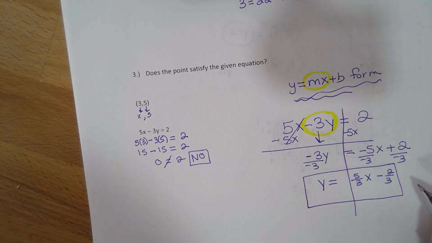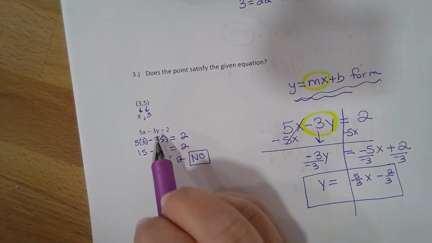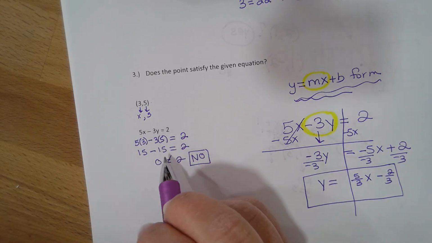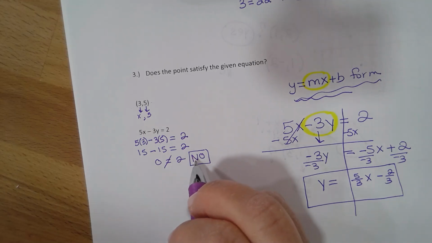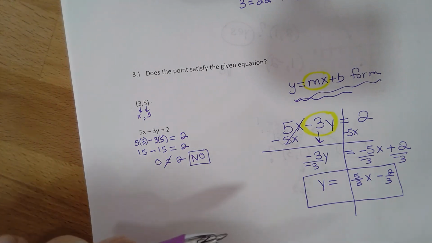Okay? So you are going to practice putting things into y form today as well. But if they're asking you, does this point satisfy the equation, you can plug in the x and the y as is. That's fine. And then after you show all your work, you need to figure out, are both of these sides equal? If not, the answer is no, which means it doesn't lie on the line. If the answer is yes, that means it would lie on the line. Okay, so feel free to watch this again if I went a little fast, but you have plenty of classwork to work on. All right, have a great day.